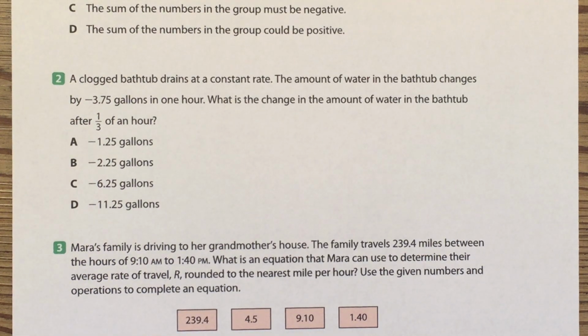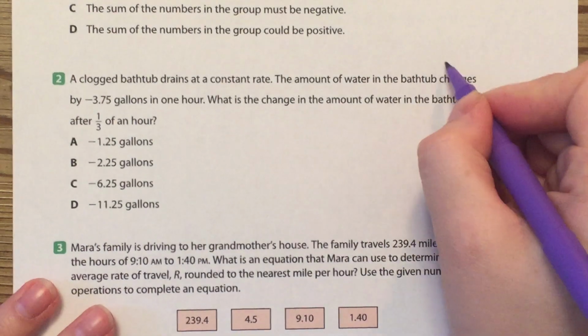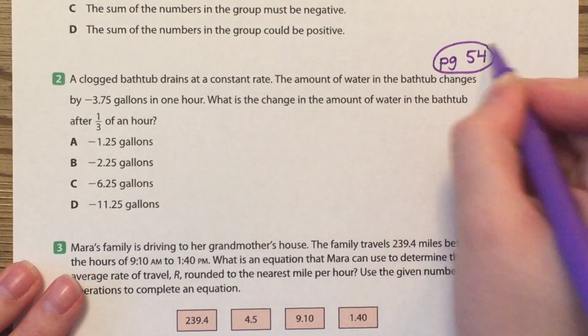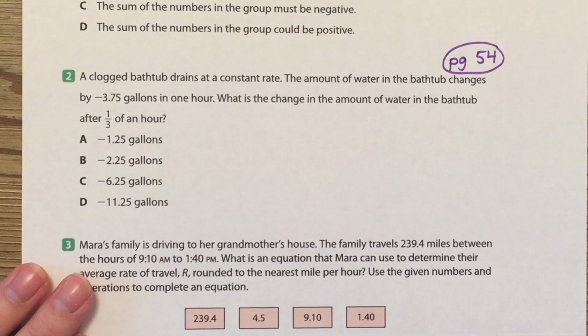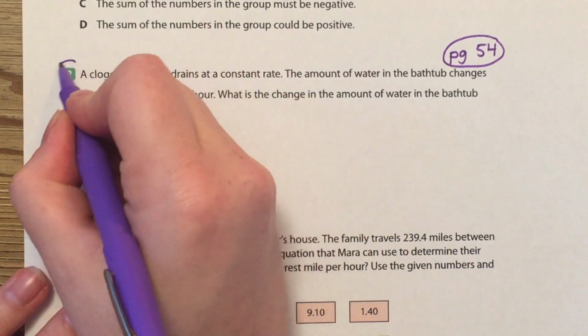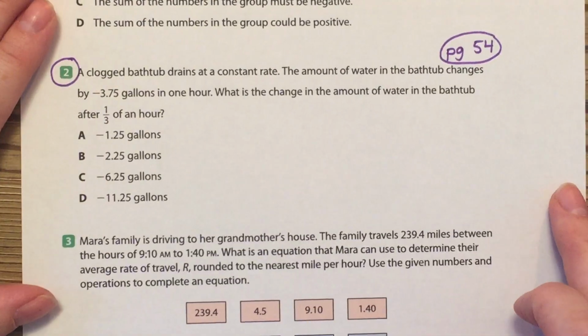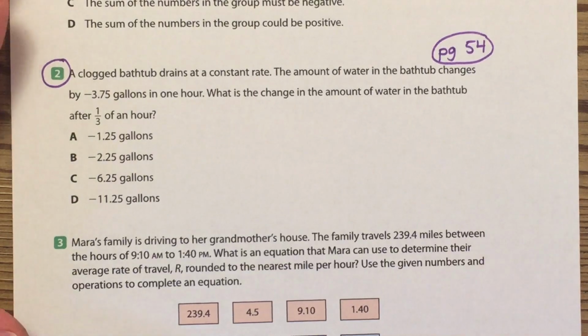We're on page 54 of your Shiny Math book, and I'm going to save you a little time here. You're going to be pretty thankful. We're going to focus just on one problem on this page, which is problem number 2. And the reason is that we're a little short on time, and there's a problem that's very similar to this on your quiz, and I want to make sure that you know how to do it.